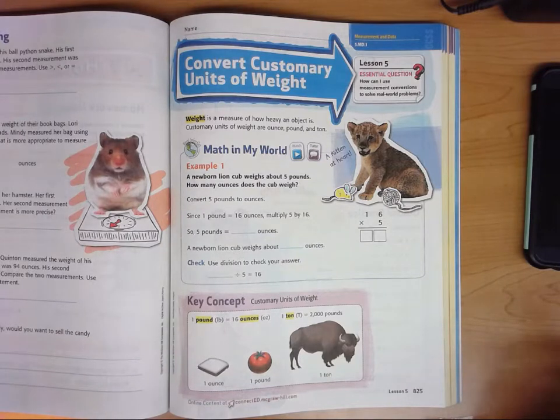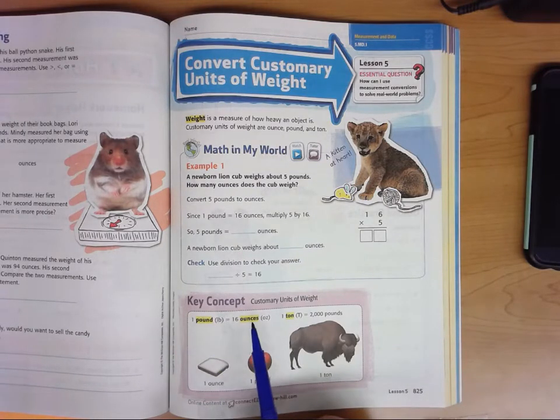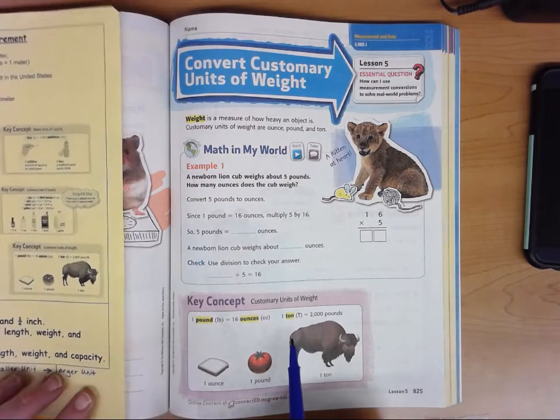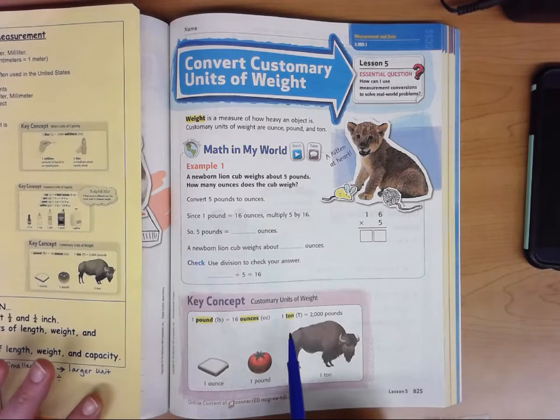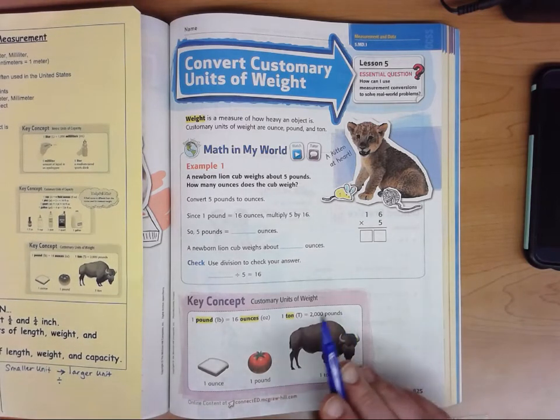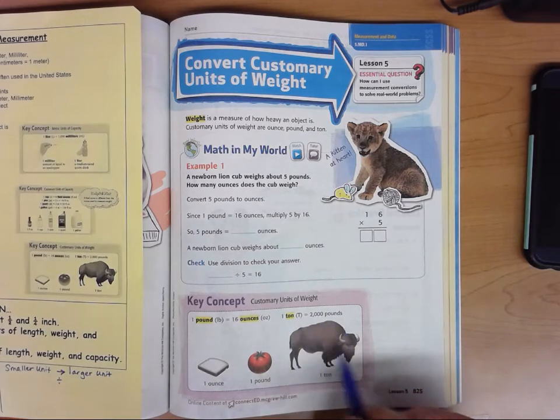When we think of weights, we might think of pounds, ounces, and tons. Pounds and ounces is what we would use for weighing you if you're going to go to the doctor. Tons is what you might think of when you think of a car, how much it weighs, or a buffalo, or elephants, we think of in tons. Okay, no human weighs a ton.